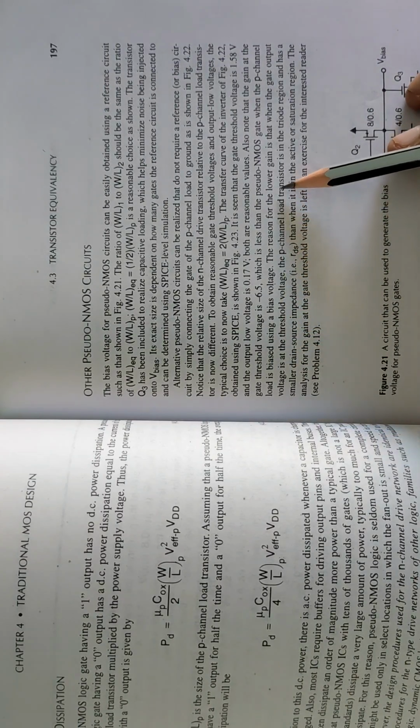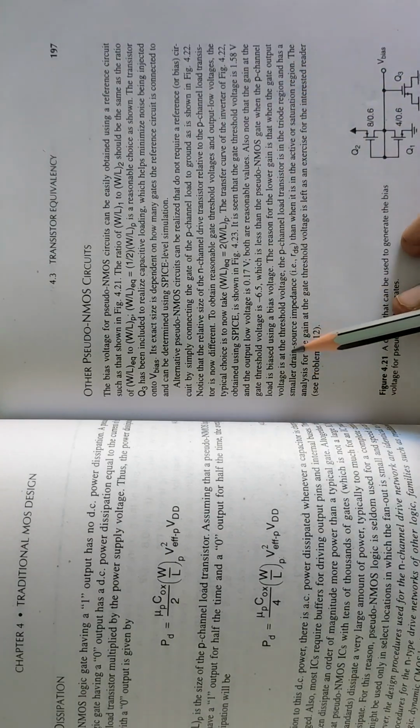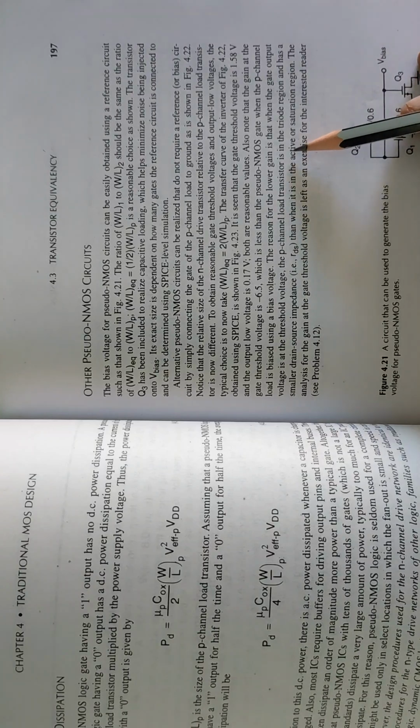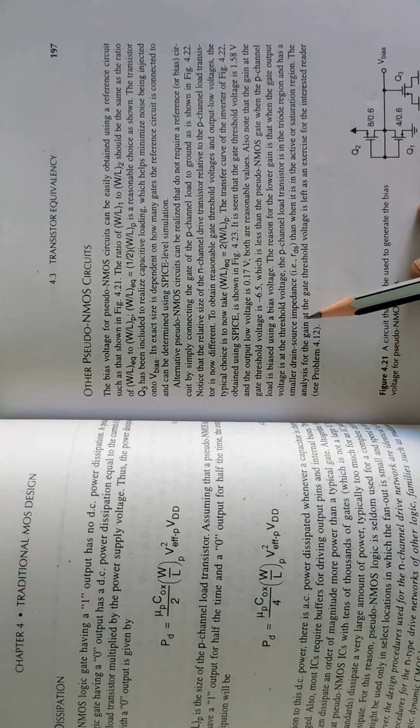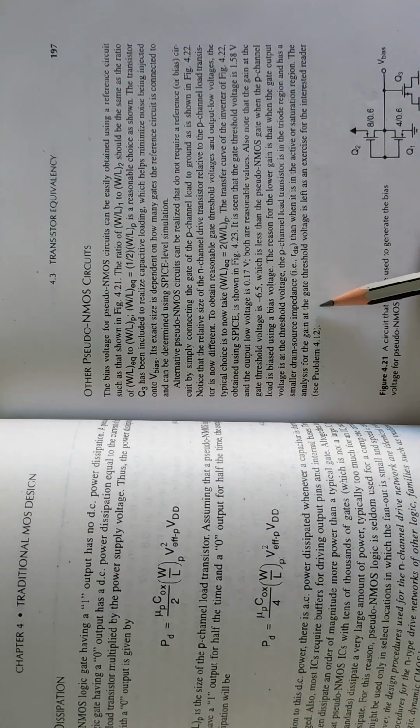The reason for the lower gain is that when the gate output voltage is at the threshold voltage, the P channel load transistor is in the triode region and has a smaller drain source impedance, that is RDS, than when it is in the active or saturation region. The analysis for the gain at the gate threshold voltage is left as an exercise for the interested reader.